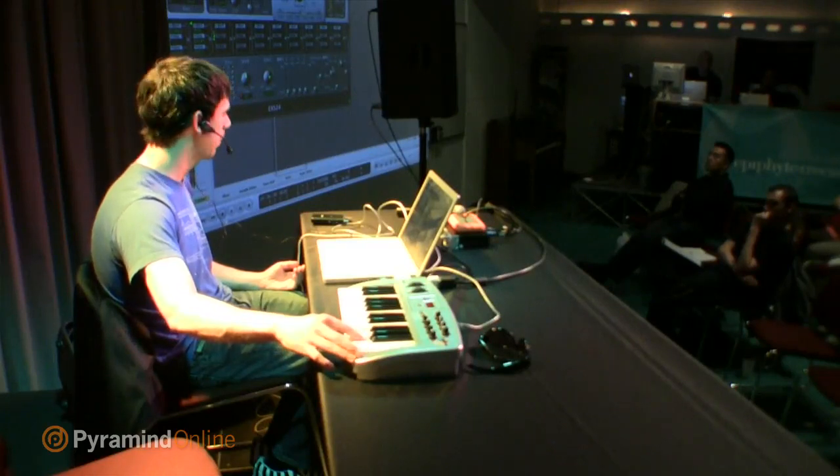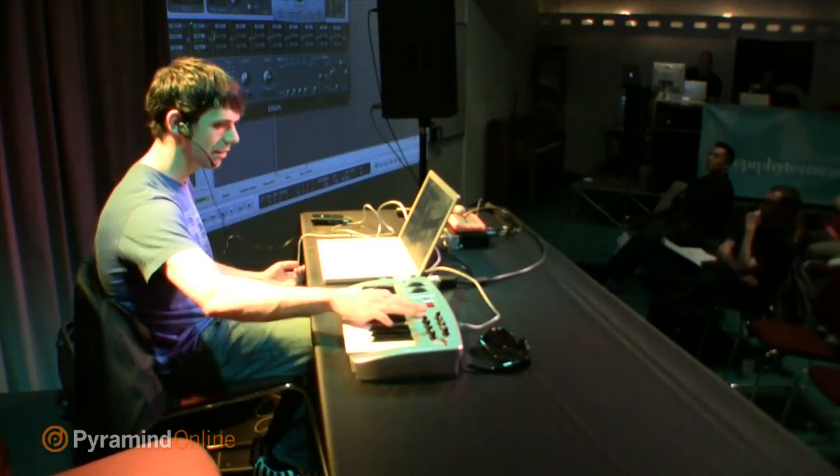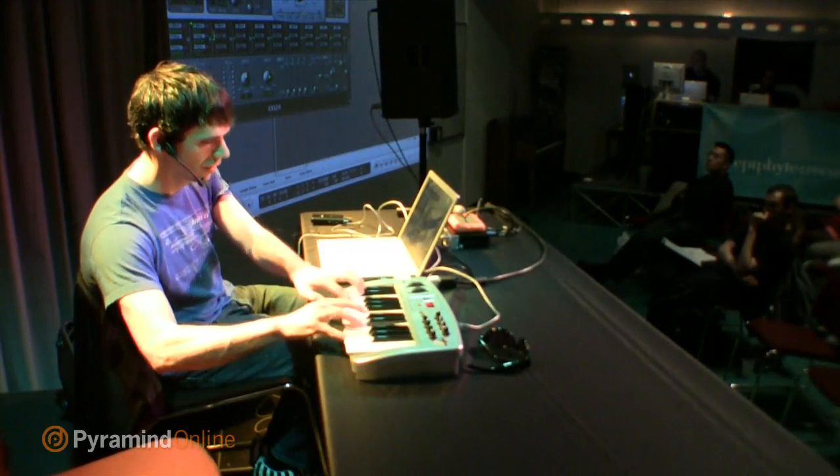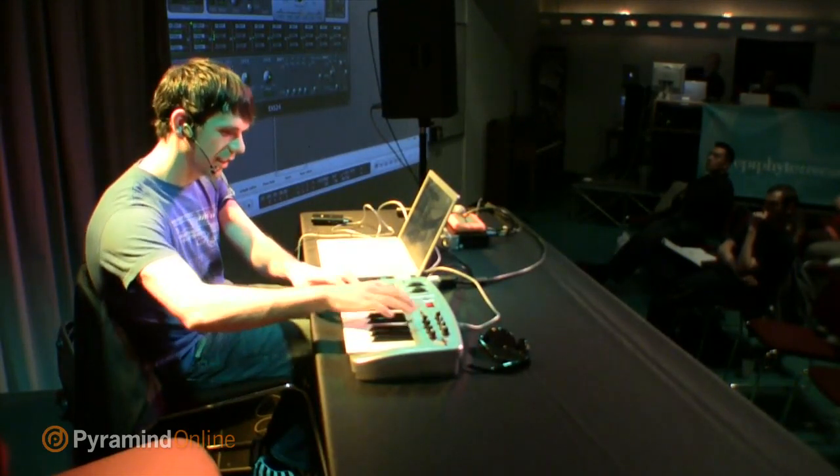I use this also for writing, because it's just a good way to get an idea started. You can get really complex chords of layers of different hits happening. And if I'm working on a track and it's a different key, then I just cheat and take the whole thing and transpose it.